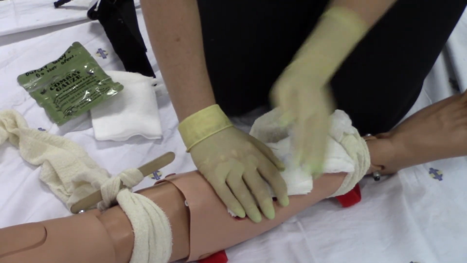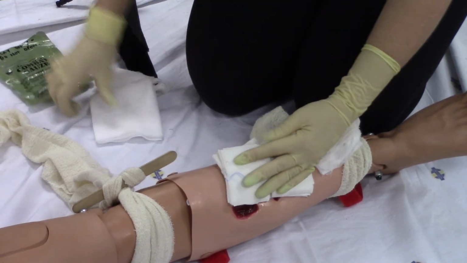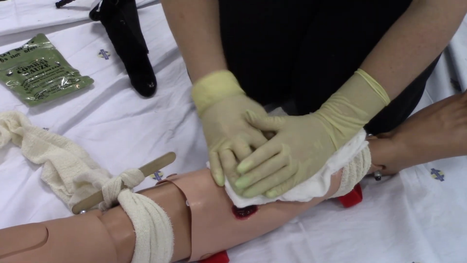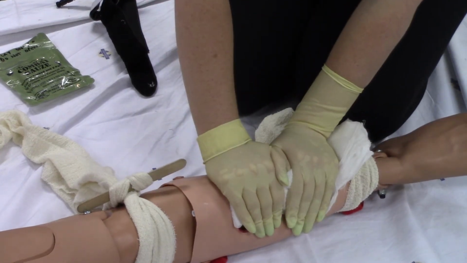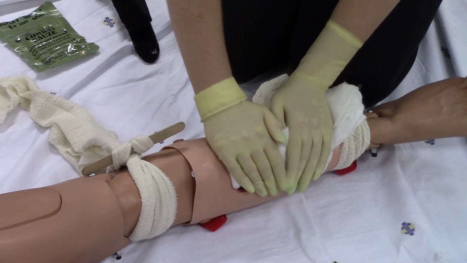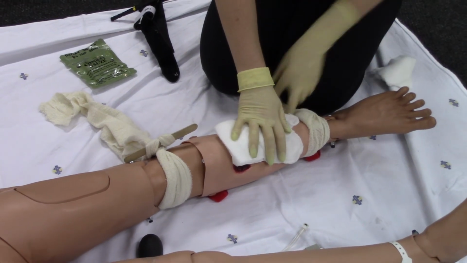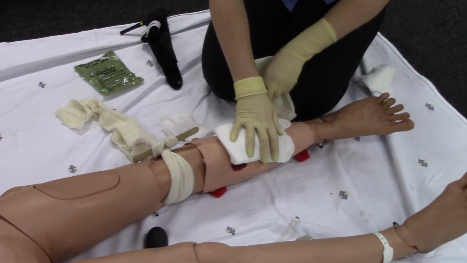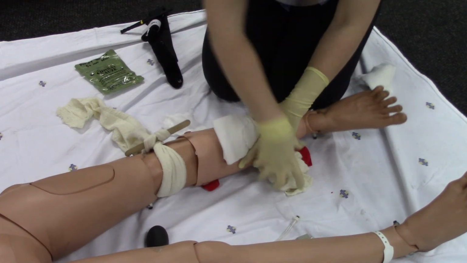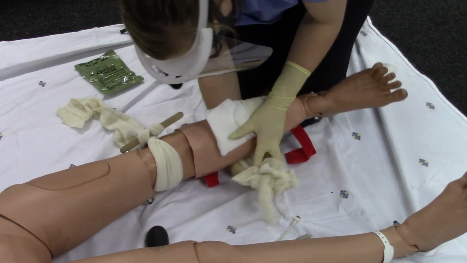Apply pressure with a dressing, either gauze or trauma dressing. Compress the wound at the source of the bleeding for at least 2 minutes. Evaluate for cessation of bleeding. If the bleeding has stopped, dress the wound appropriately. However, if the bleeding continues, reapply hemostatic agent and ensure direct pressure is applied with the dressing over the source of bleeding.